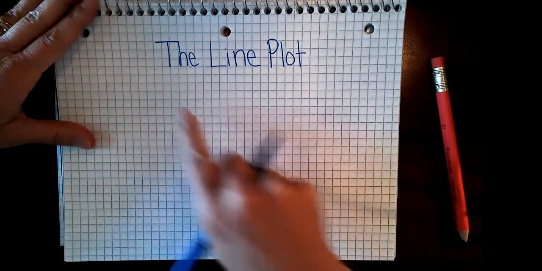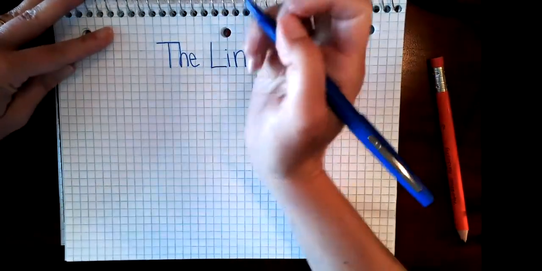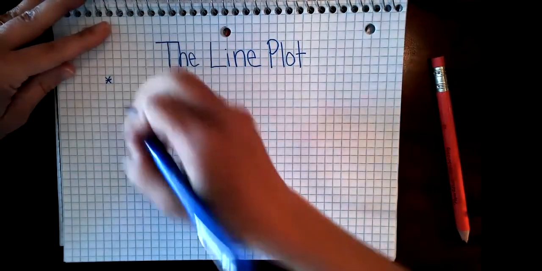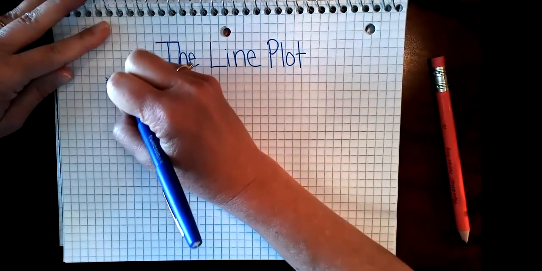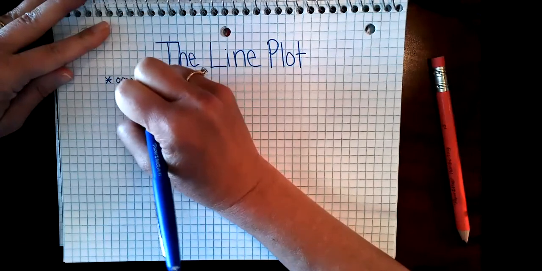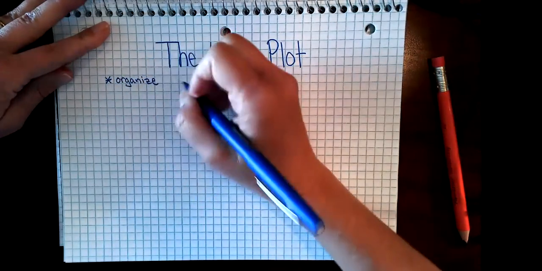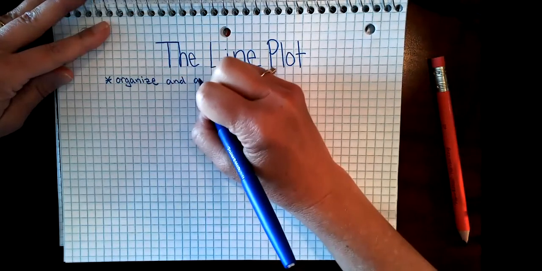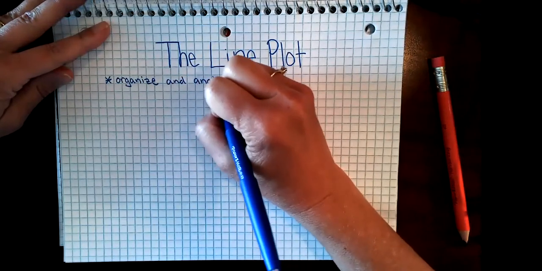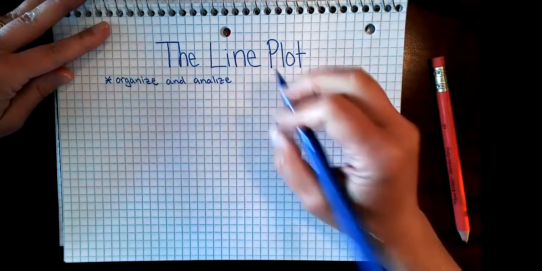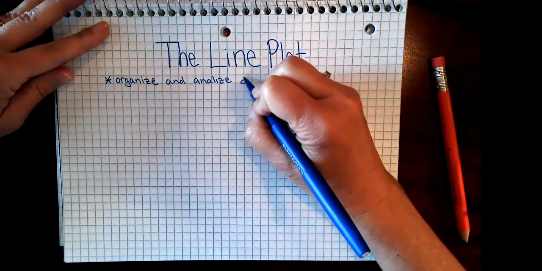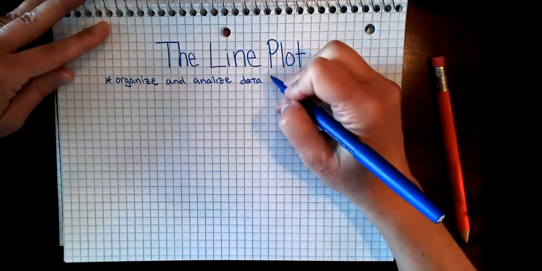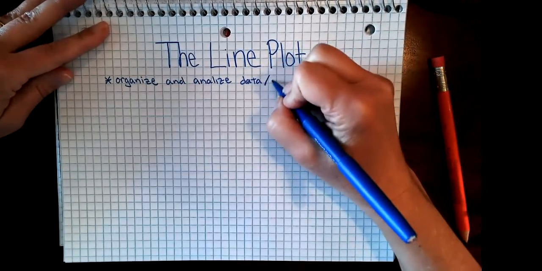Now I just want to let you know that the line plot is just another way to organize and analyze data. Okay, and it's also a graph. We call it a graph.